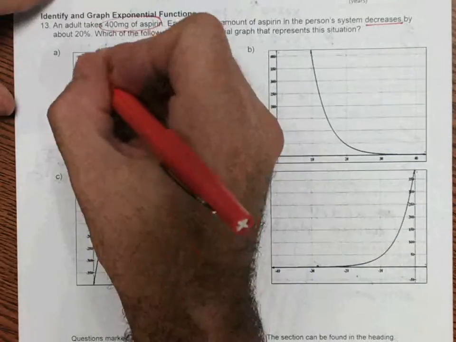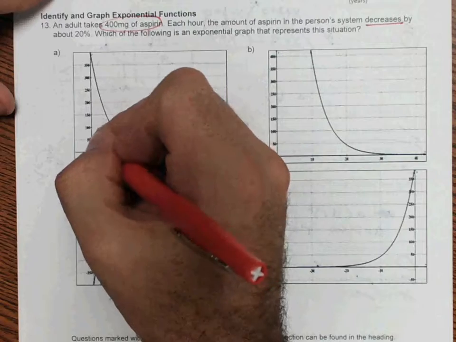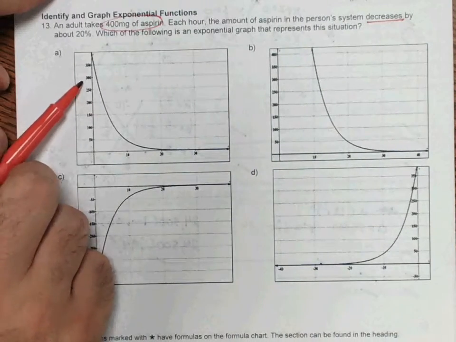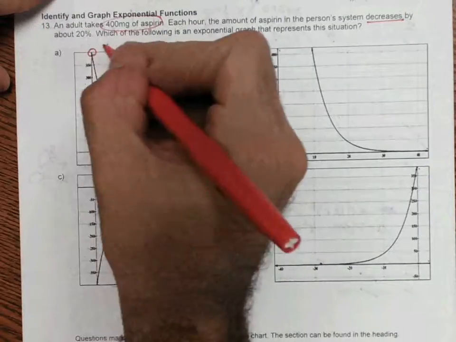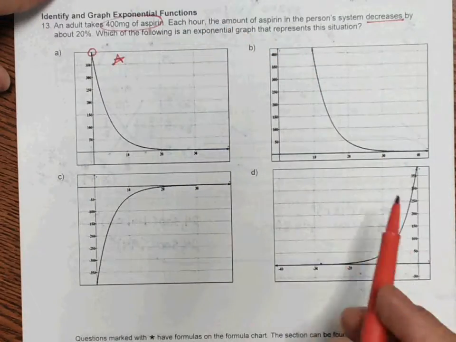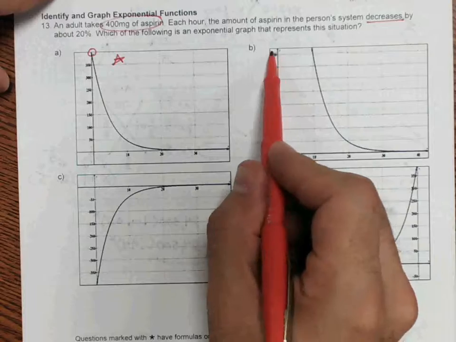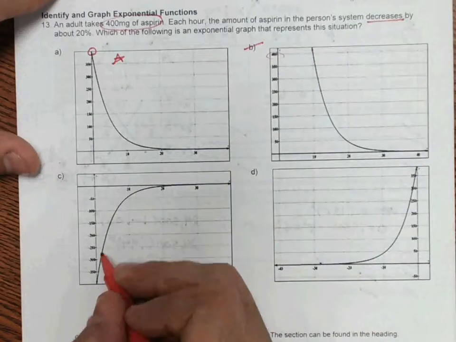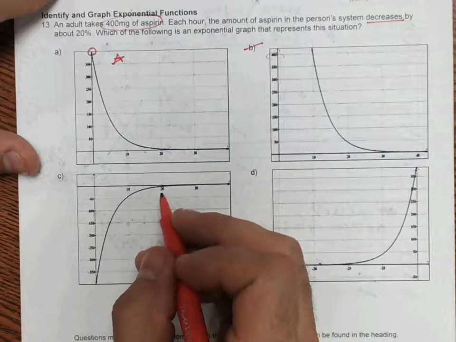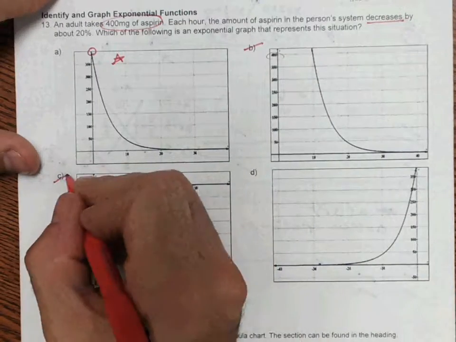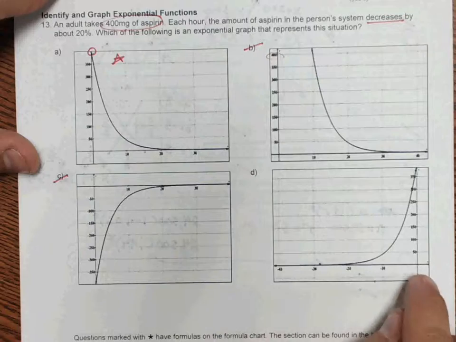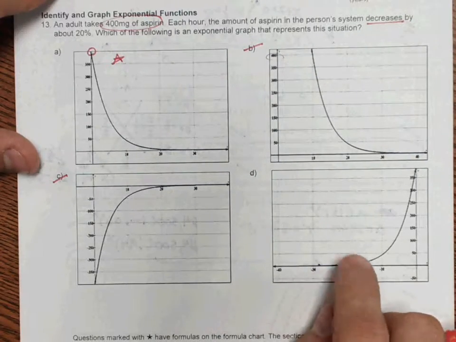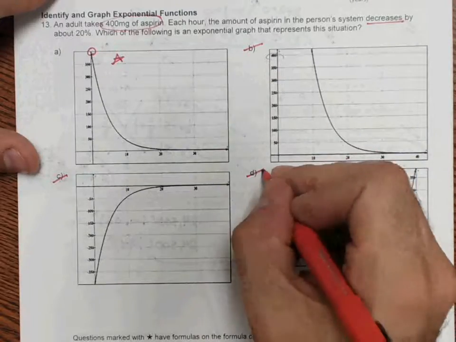If we look here, this one, it's hard to read graph, but this is 50, 100, 150, 200, 250, 300, 350, 400. This starts at 400. That's a possibility. Okay. Here's 400, but this is way over here. That's out. Here it shows the amount of aspirin increasing. That's also out. Here it shows negative time. Again, no negative x values are going to happen for these situation graphs, so D is out.